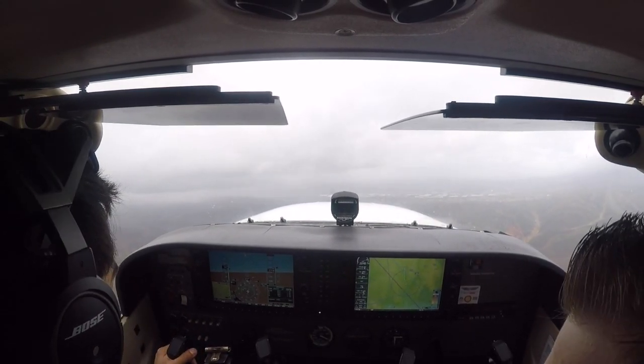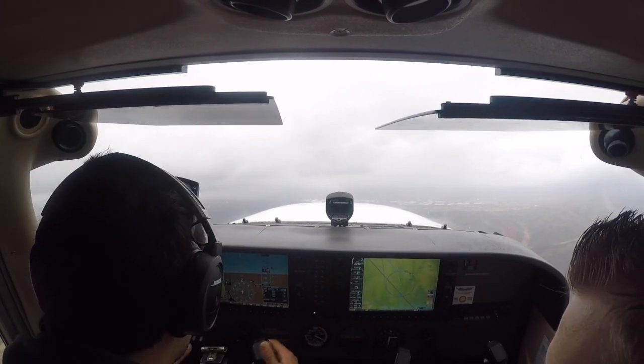And now, before we get into the clouds here, let's go ahead and hit the pitot heat. What's that thing? Yeah, there it is.